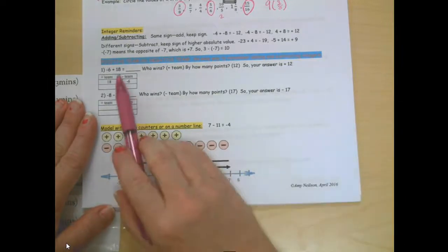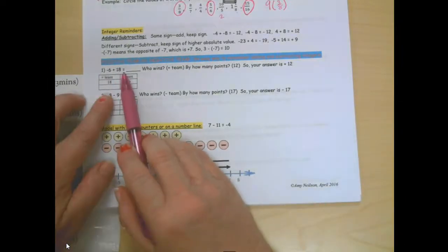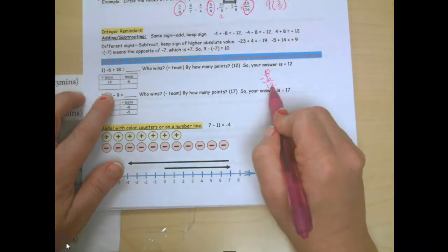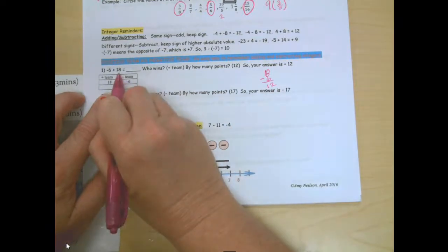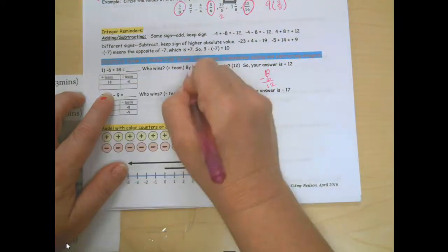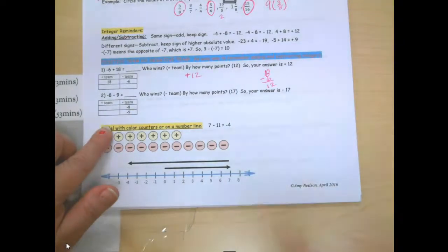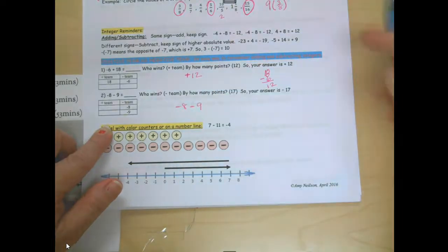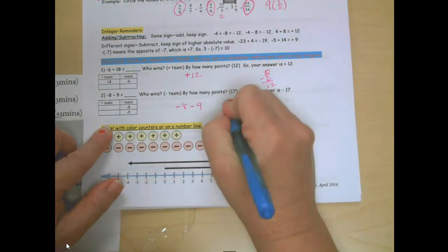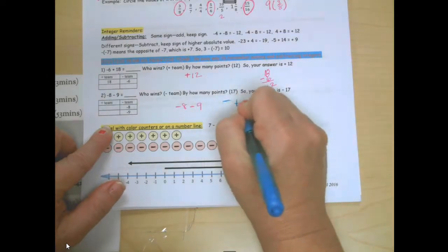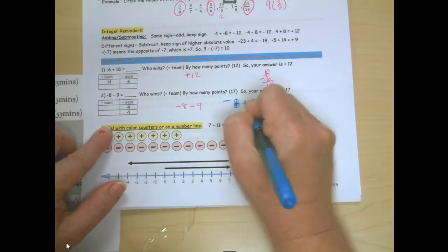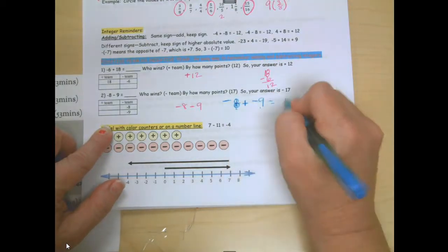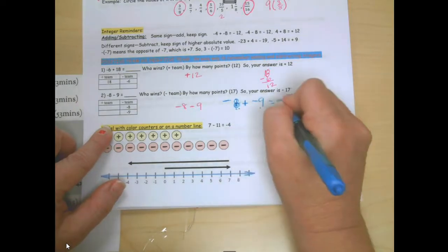Okay, so remember with our integers, if the signs are not the same, you subtract. 18 minus 6 is 12. 18 is the bigger absolute value and it's positive, so it's going to be positive 12. Negative 8 minus 8. Remember, you can change the signs. You add the opposite. Negative 8 plus negative 9. 8 plus 9 is 17. They're both negative, so it's going to be negative 17.